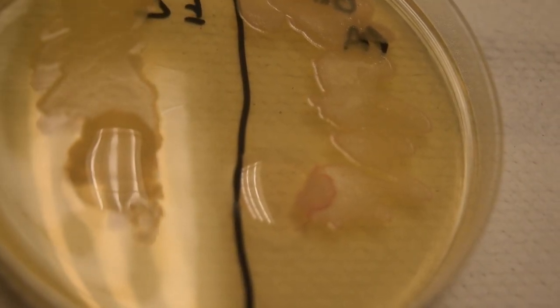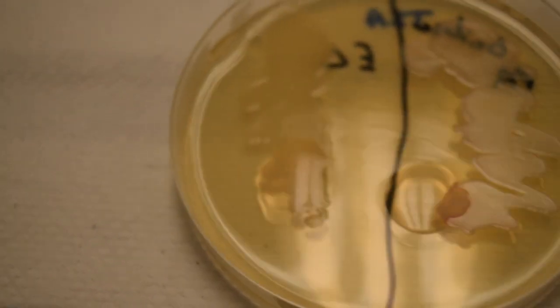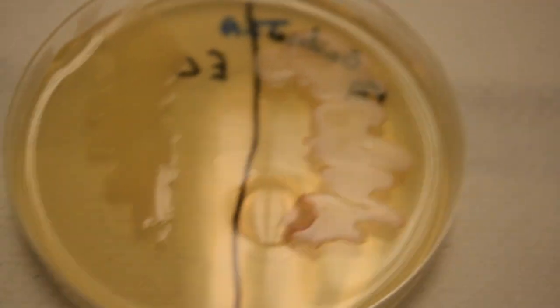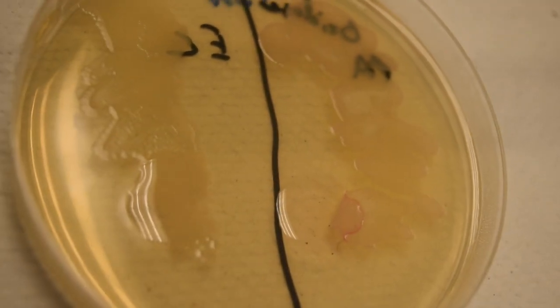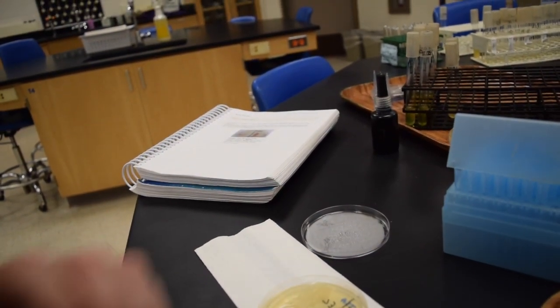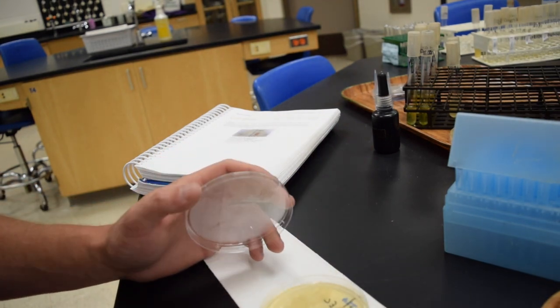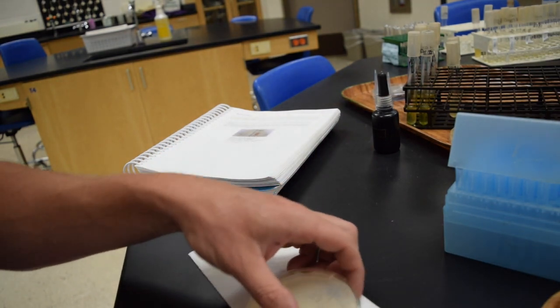A little bit better there. See that pink color, that area. Whereas over here, there's no color change. And the last one, so E. coli, no change. Pseudomonas, pink color change.